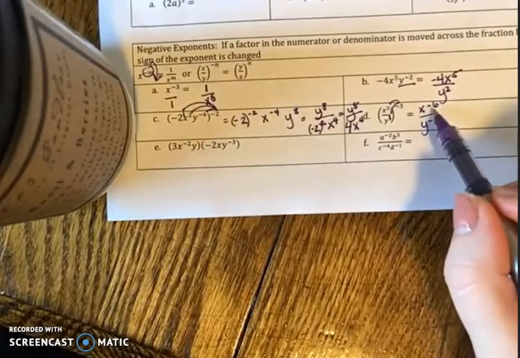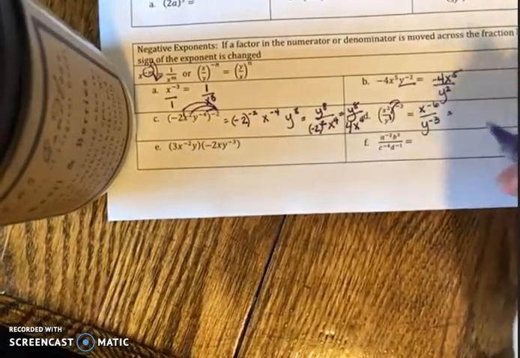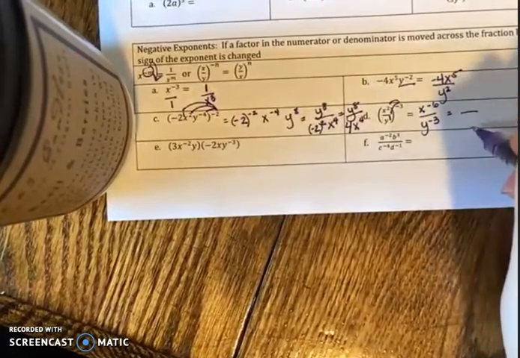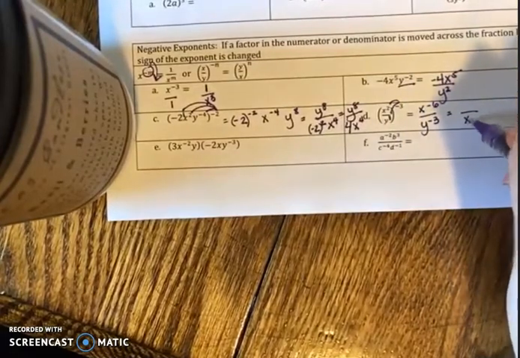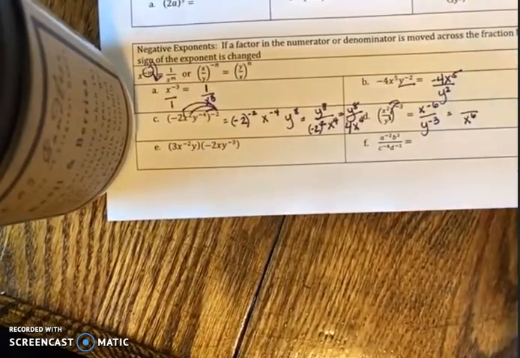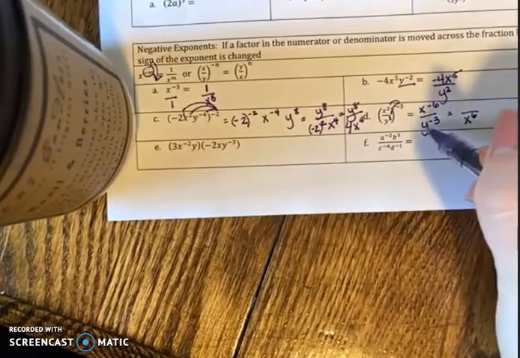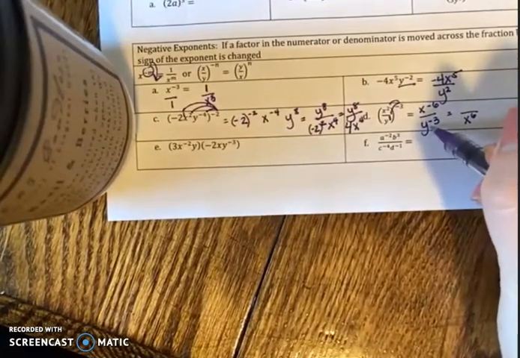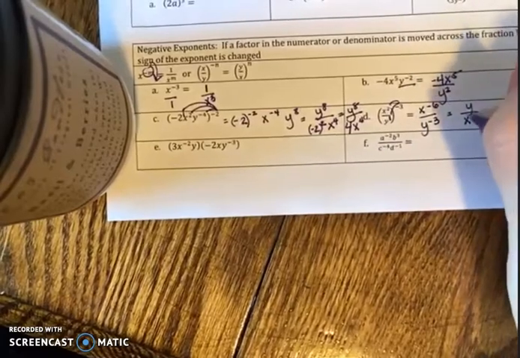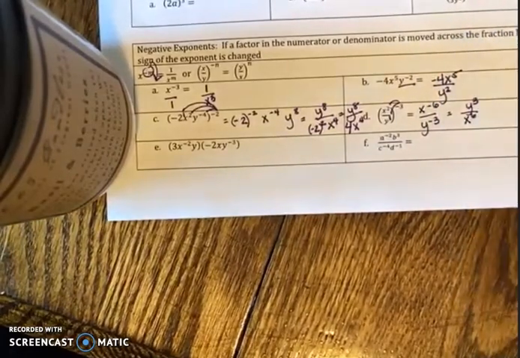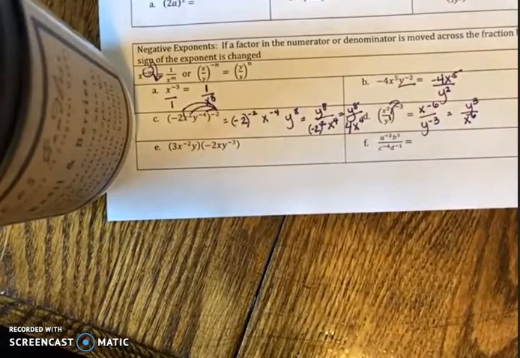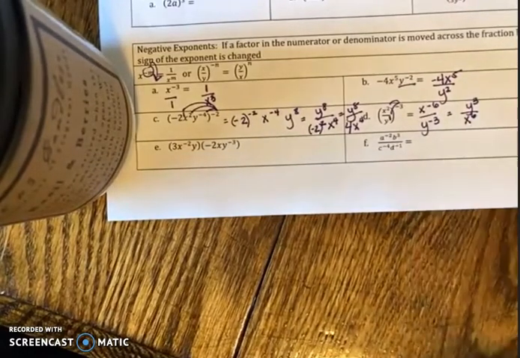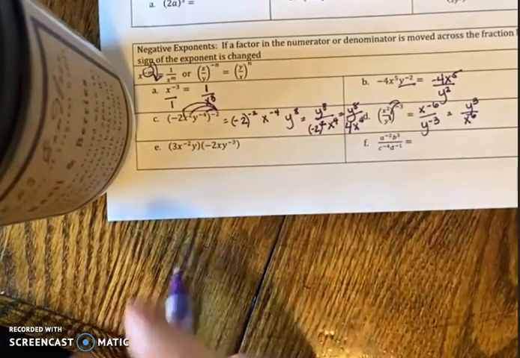So the x to the negative 6 power is in the numerator, meaning I need to move it down to the denominator, making it x to the positive 6 once I've moved it. The y to the negative 3 is in the denominator, so I need to move it up to the numerator, meaning I have a y cubed in the numerator. I can't simplify any further because they have different bases.